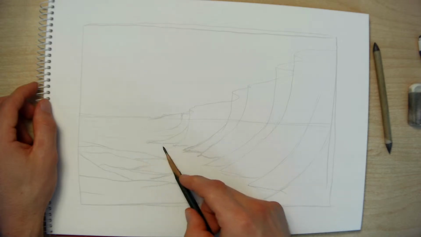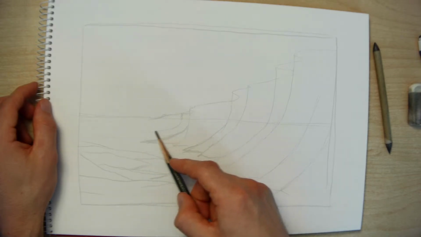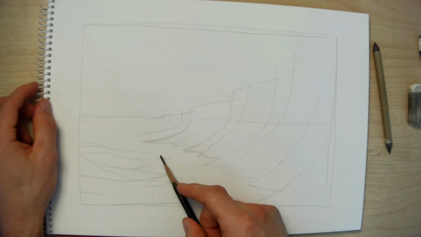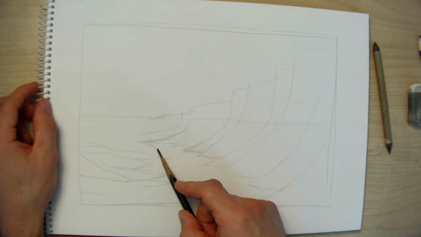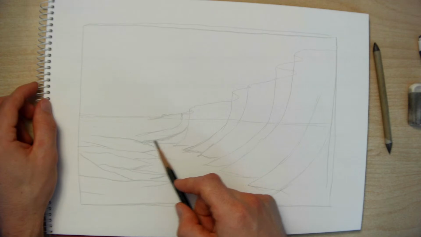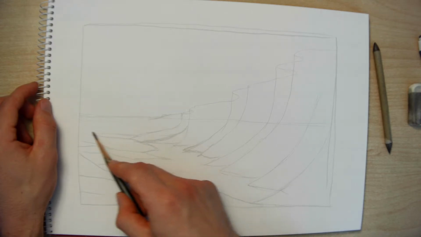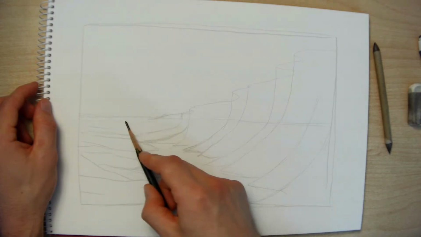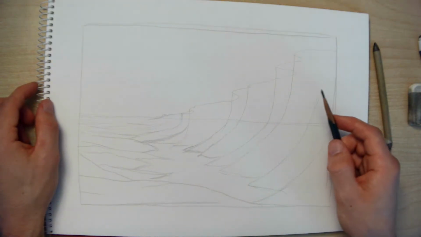This one cuts in right there. Then this area of the land overlaps with this part of the cliff, and then the river's not visible anymore. And back there we've just got some random elevations.